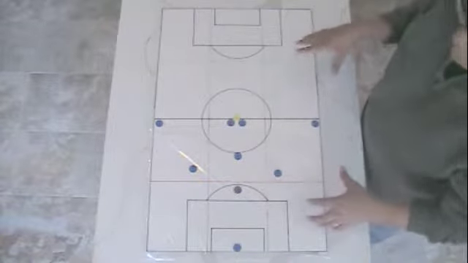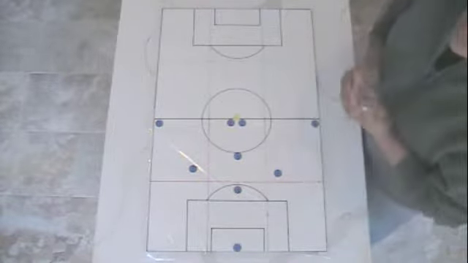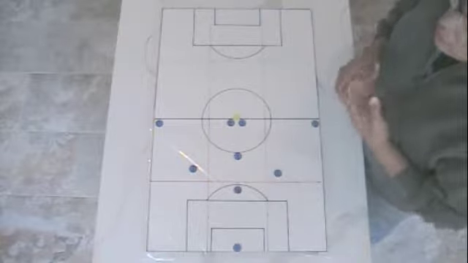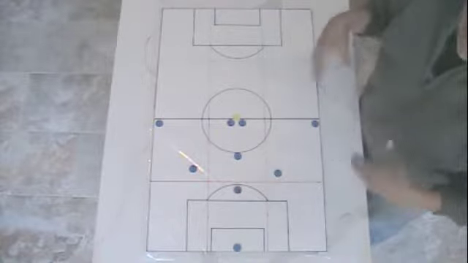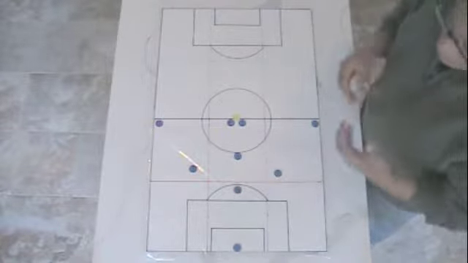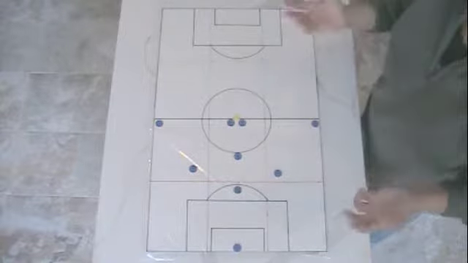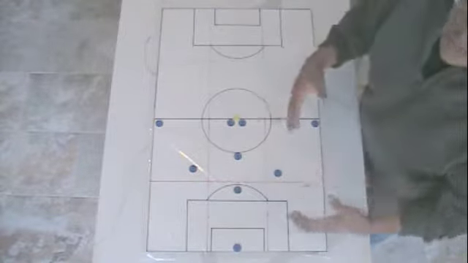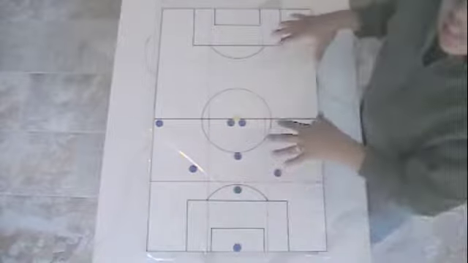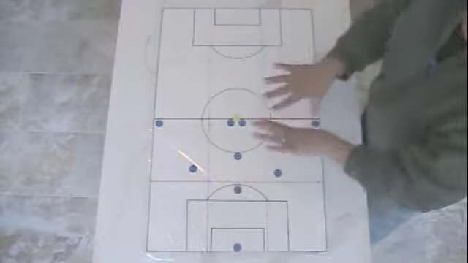I have the field divvied into grids. There are a lot of coaches who train in grids, and the simple reason for that is just to break the field down so that you can understand the grid more in smaller spaces than just a half and a half or maybe even a whole field.